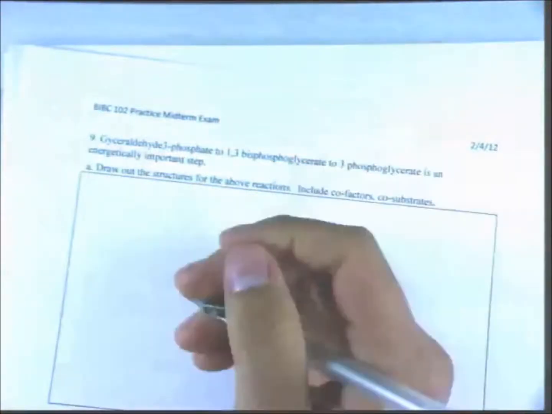Alrighty, so next question. The next question asks, glyceraldehyde 3-phosphate to 1,3-bisphosphoglycerate to 3-phosphoglycerate is an energetically important step. Draw out the structures for the above reactions, include cofactors and substrates. Do you think this question might be on the exam? Was it on the exam before? I'm going to shrug my shoulder. Probably. I don't know. But I'm going to take a fair guess that a type of question like this is very fair game, so expect it.